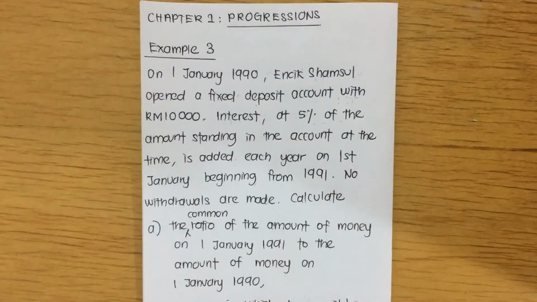Now I'll be discussing Form 5 Additional Mathematics, Chapter 1 Progressions, Long Question Example 3.